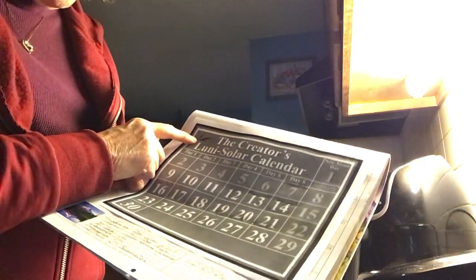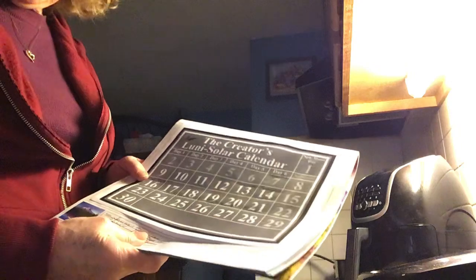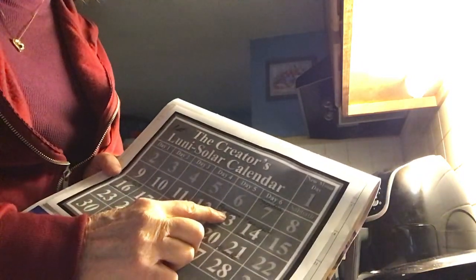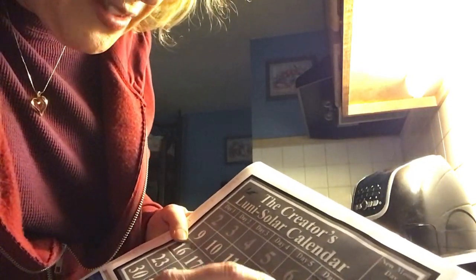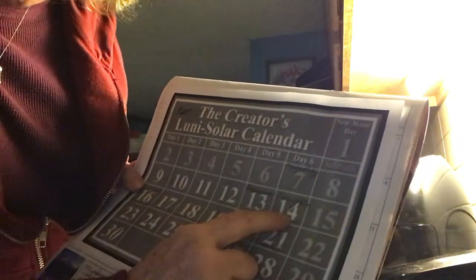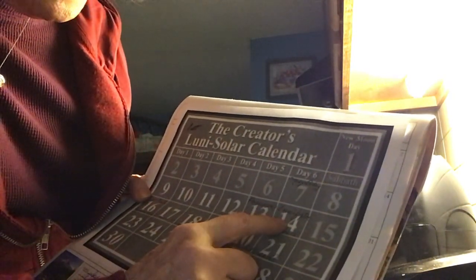This would be the first month. They also have, we're supposed to do Moses' feast days. So in the first month, which is April, they have the Passover on the 13th day of the first month. And then the 14th day of the first month. This is the day that Jesus was crucified.